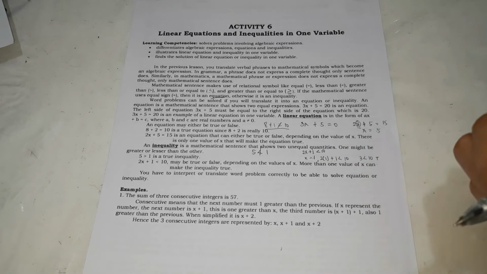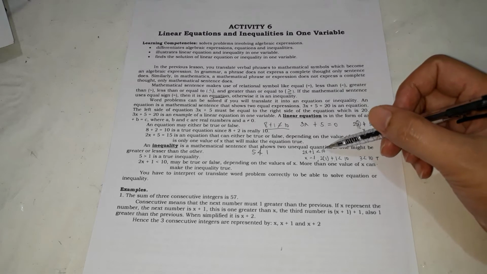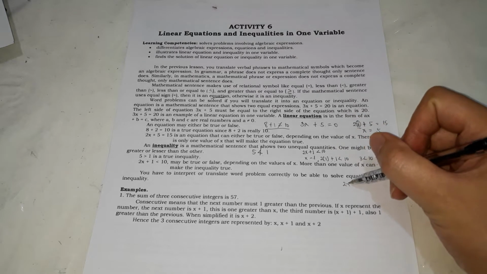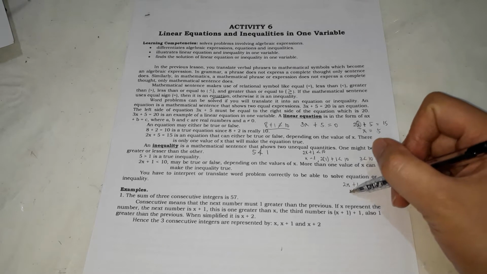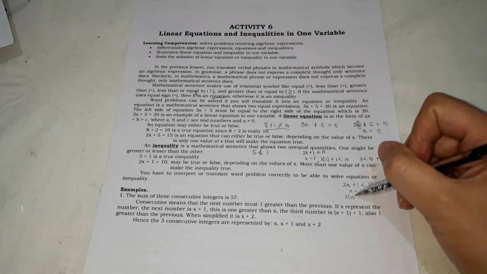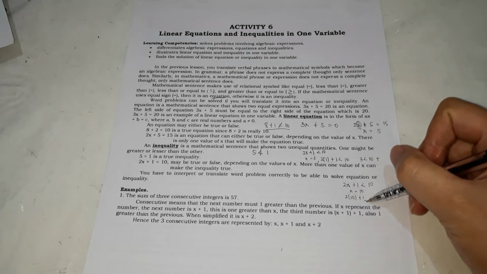So actually, there are many values which you could substitute for x so that this inequality would be true. There are also values that, when substituted, will make the inequality false. For example, 2x plus 1 is less than 10. Let x be equal to 10. Then it becomes 2 times 10 plus 1. 2 times 10 is 20, plus 1 is 21.